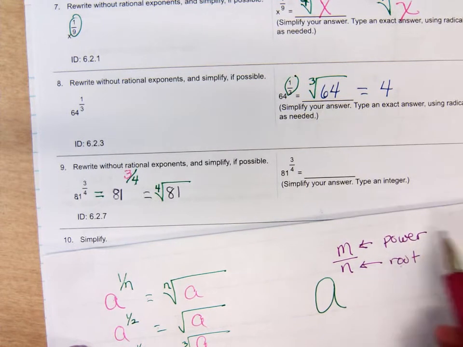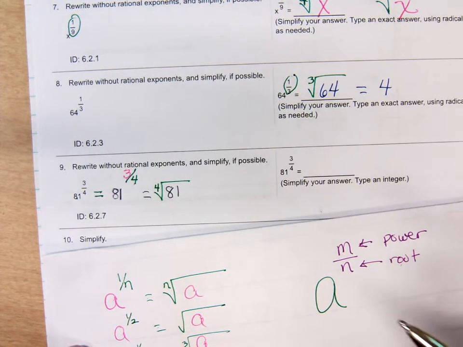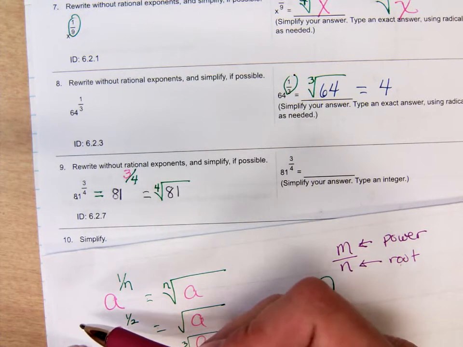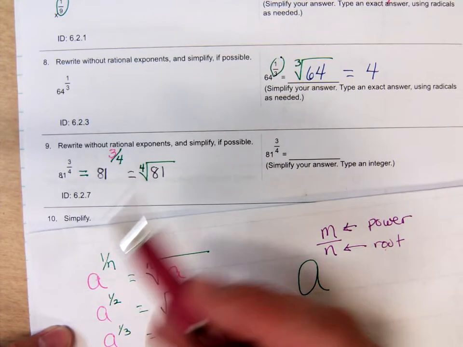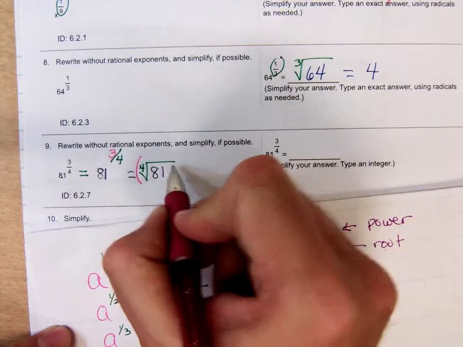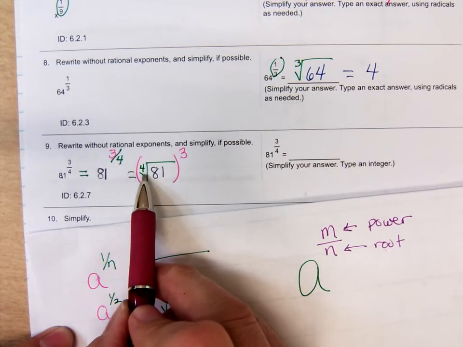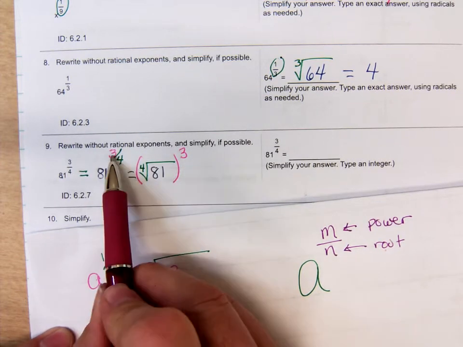Now, why am I doing the root first? Well, I don't want to cube the 81 first. If I'm going to do that, I'm going to need a calculator. The numbers are going to get really large. So y'all following the colors, 4th root of 81, then cube.